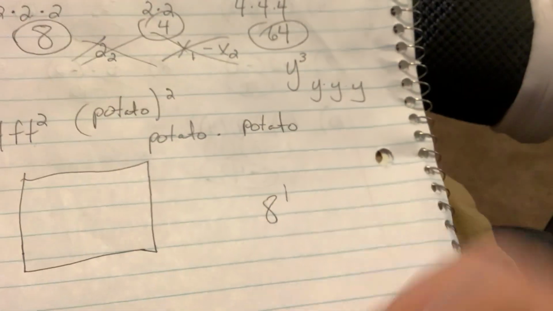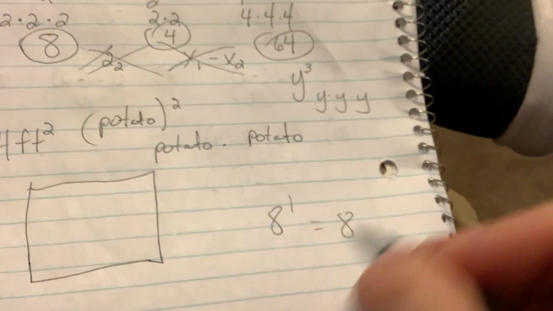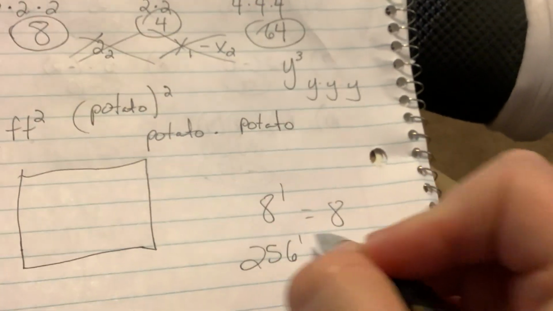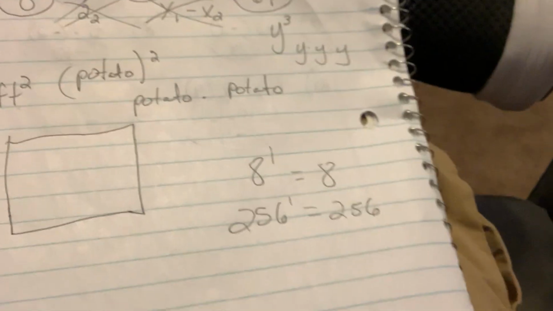A couple special exponents is something to the first power. Like if you have something to the first power, it just is itself. So 256 to the first power is 256. Okay, because you're taking it to the first power. You're not multiplying it by anything.